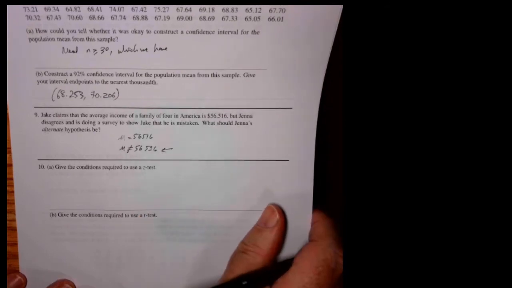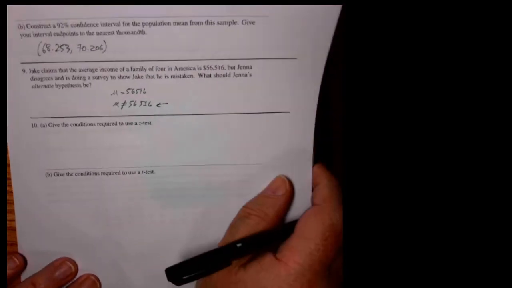That's her alternative hypothesis. All right, give the conditions required to use a z-test. You must be able to use the CLT, that is, you have to have n greater than or equal to 30, or the population approximately normally distributed, and you must know sigma, the population standard deviation. To use a z-test, you have to be able to use the CLT, and you must know the population standard deviation.